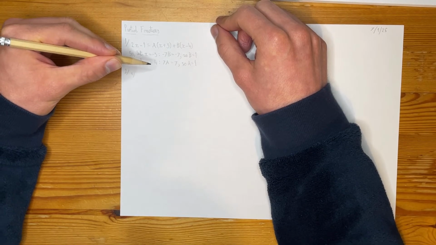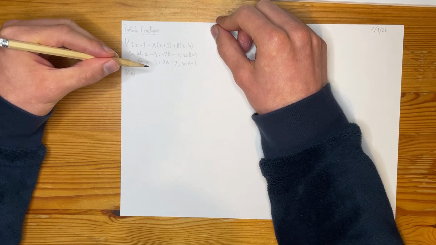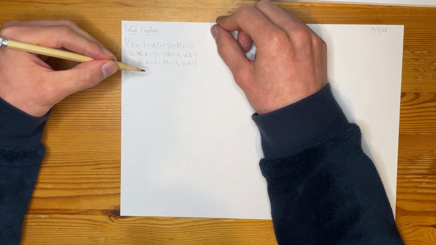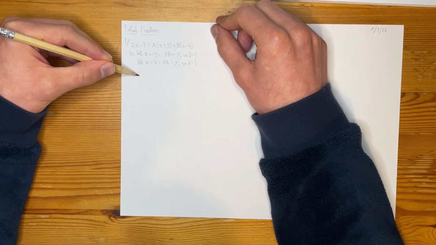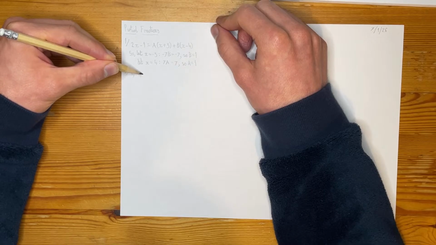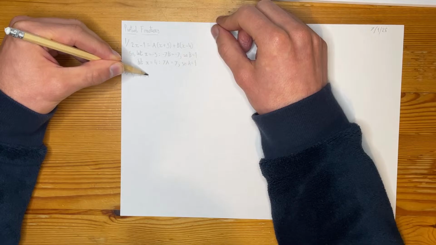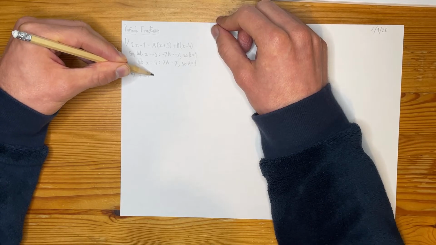Imagining that there is an a over x add 4 and a b over 2x take 3 on the right hand side. And so, rather, 4x add 5.